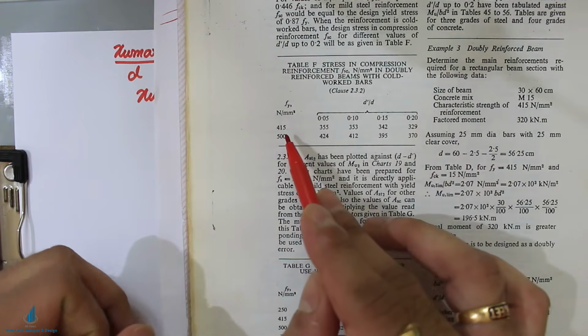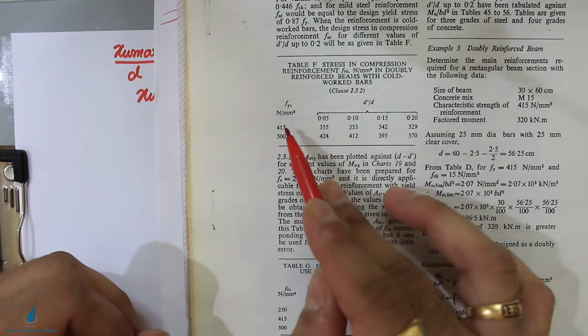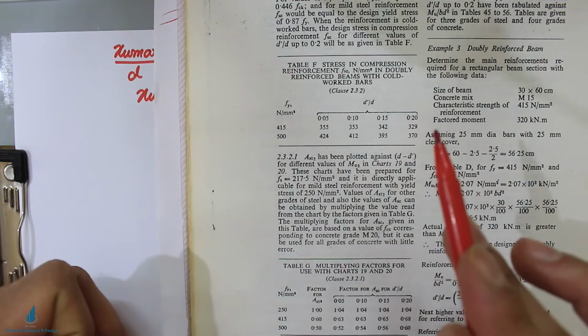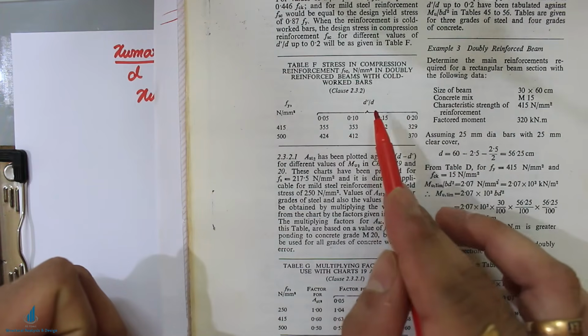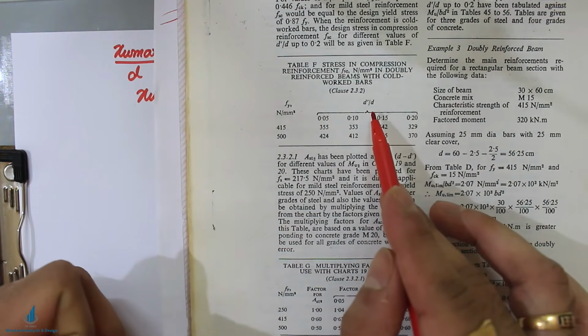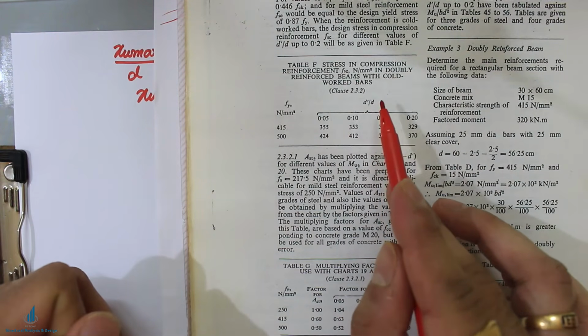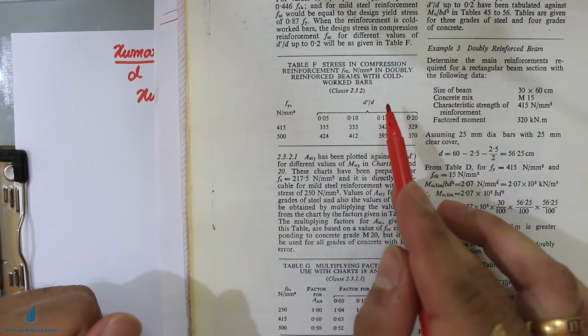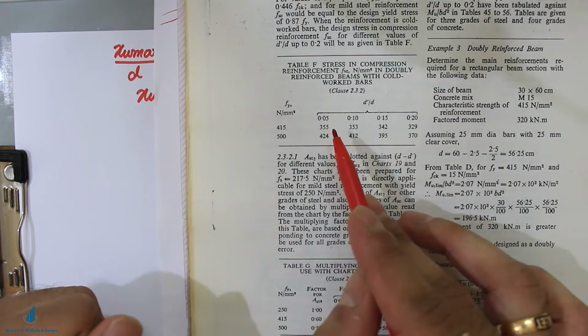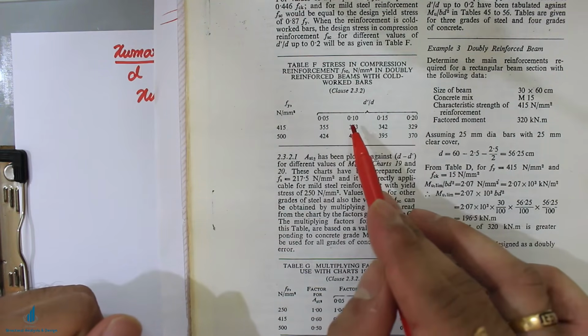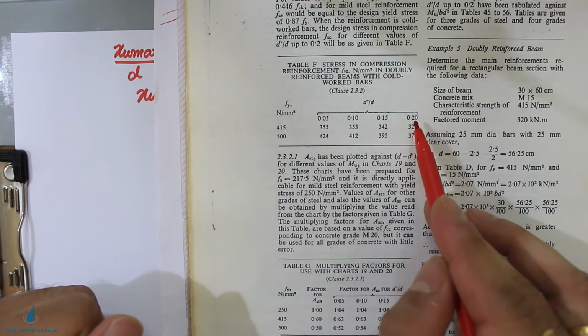Only two grades are given, 415 and 500. For this you require the ratio d dash by d, effective cover by effective depth. There are four ratios: 0.05, 0.1, 0.15, 0.2.